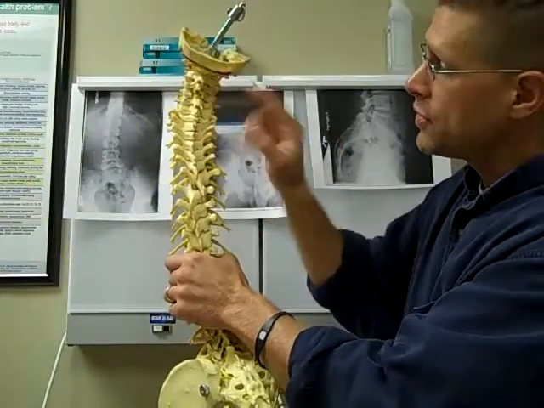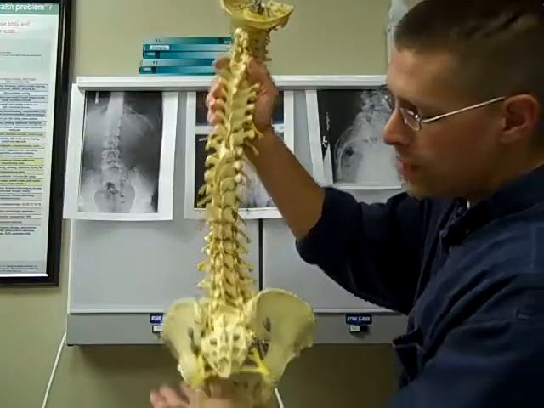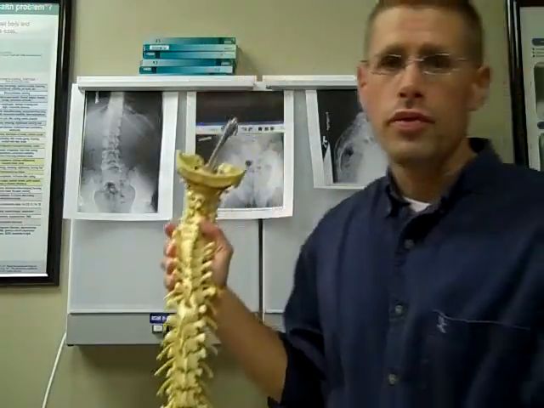That's why making sure his neck is adjusted, making sure that his pelvis is adjusted, and balancing off that pelvis with the heel lift is important, but that's something you can talk with your chiropractor about.